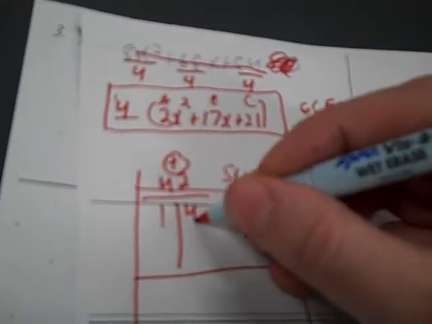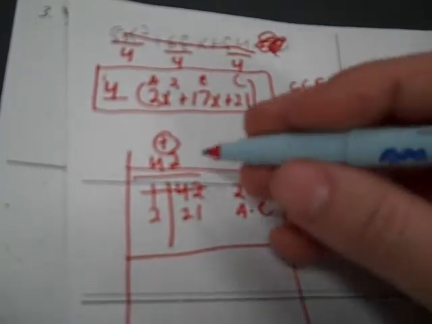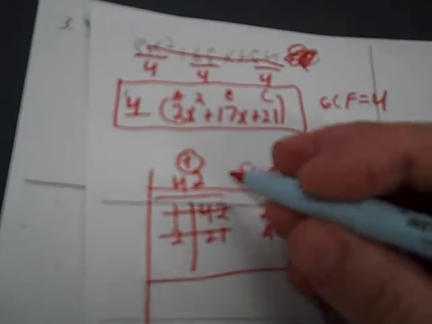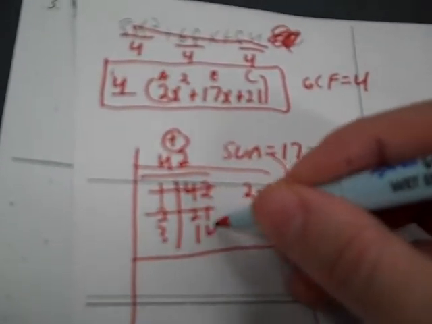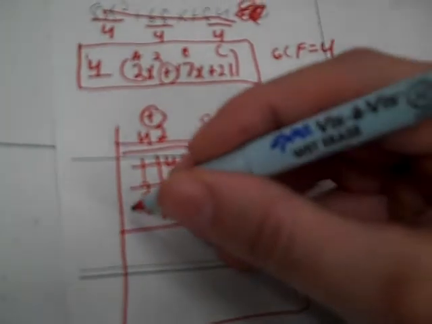Okay, 1 and 42, no. 42 divided by 2 is 21. 2 plus 21 is 23. 42 divided by 3 is 14. There it is. Okay, so plus 17. So we got plus 3 and plus 14. And sum means the signs match, okay?